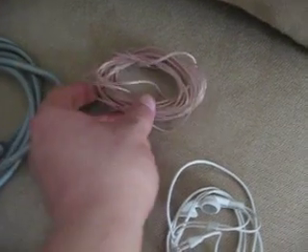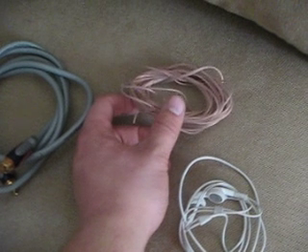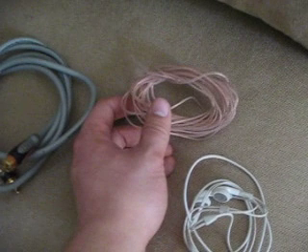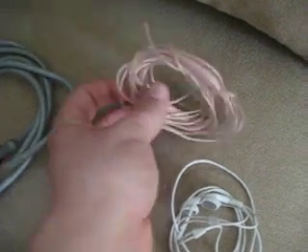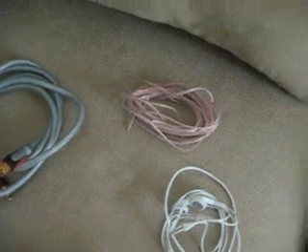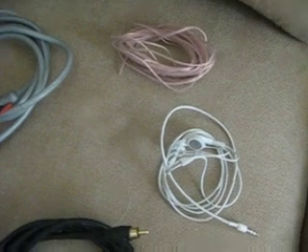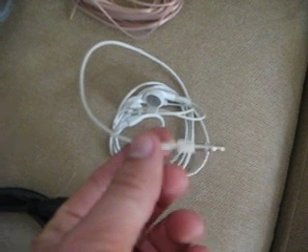This is some speaker wire. Speaker wire can be very confusing because as the gauge number gets lower, the cable actually gets bigger. So what you want to look for when you're getting speaker wire is something probably around 14 to 16 gauge would be decent.